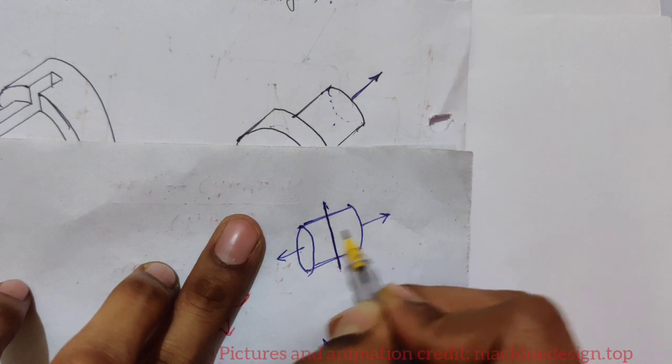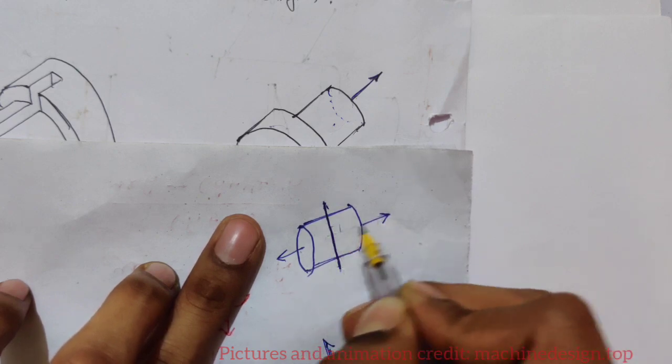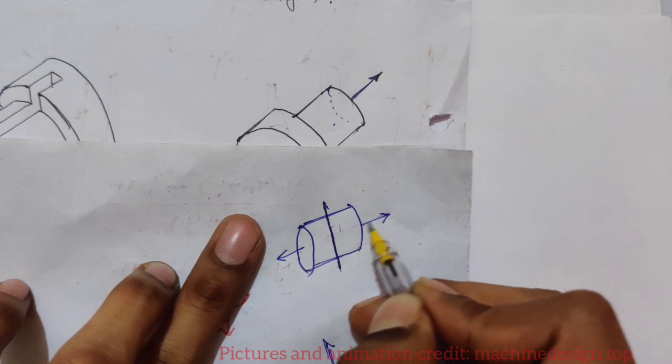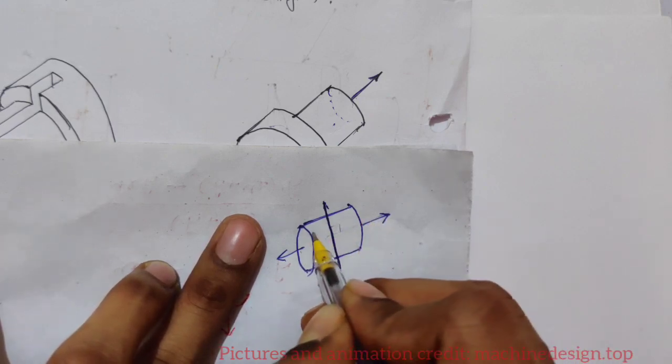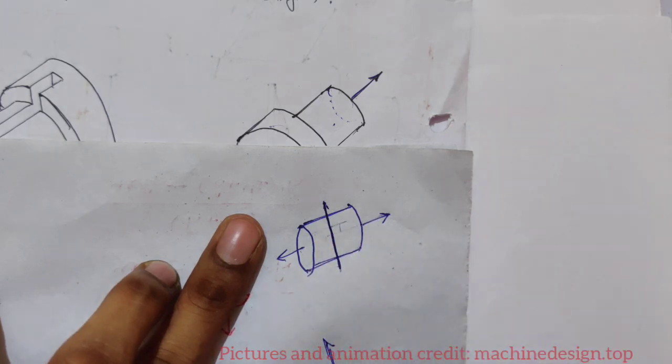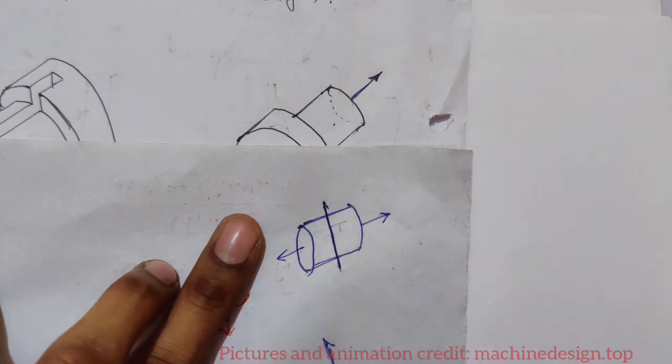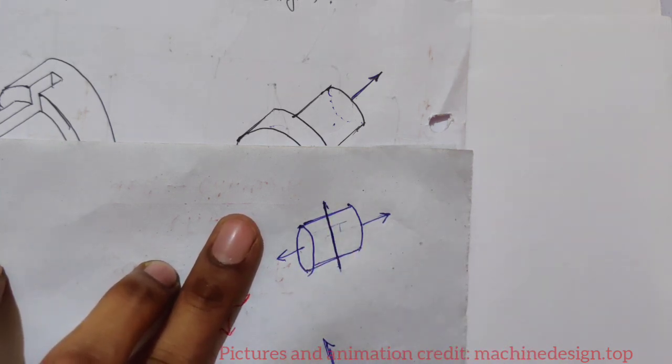And this force is perpendicular to this area, means it is tension stress or tension failure or tensile failure. If it is parallel to the force, then it is shear failure. So now in this case it is tensile failure. So what will be the area of failure? That we will see using one animation.